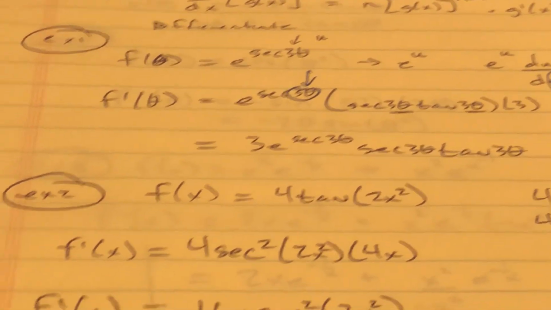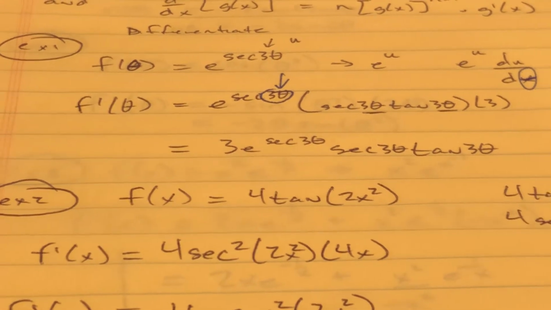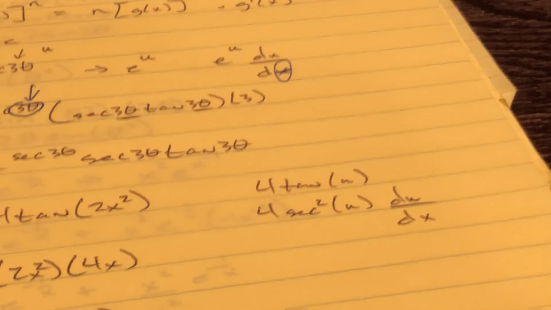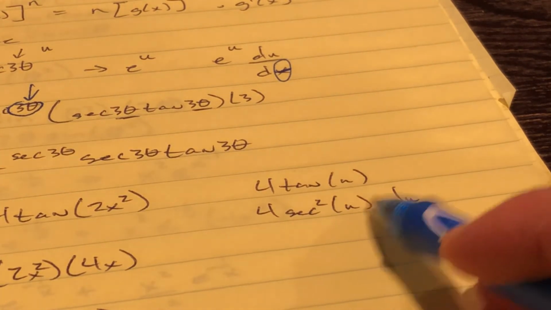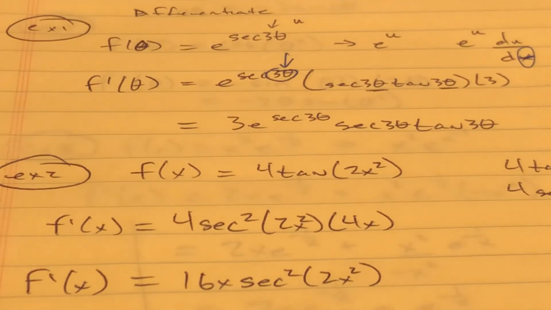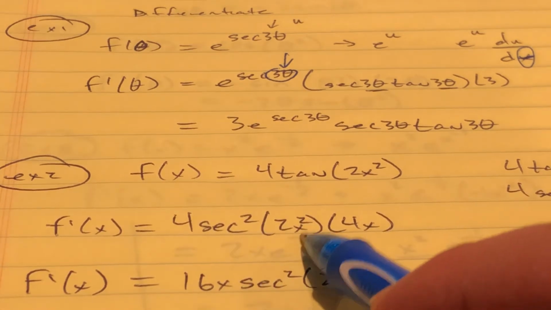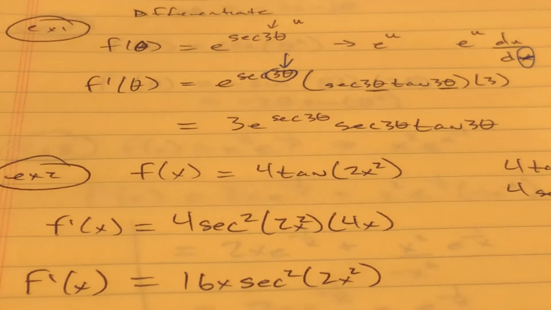f of x is 4 times tangent of u, and u is 2x squared. So the derivative of 4 tangent u would be 4 secant squared u times du dx, and that's what we're going to do here. So f prime of x is 4 secant squared of my u. Then I take the derivative of u, which is 4x. 4x times 4 is 16x.